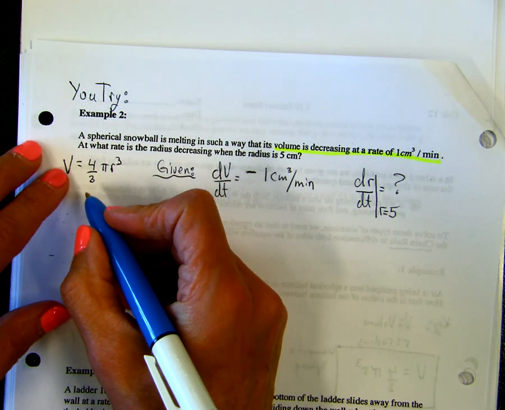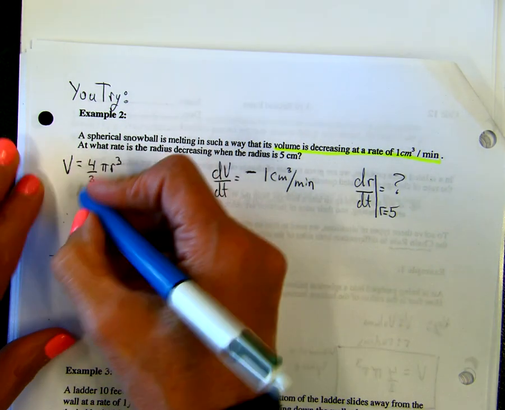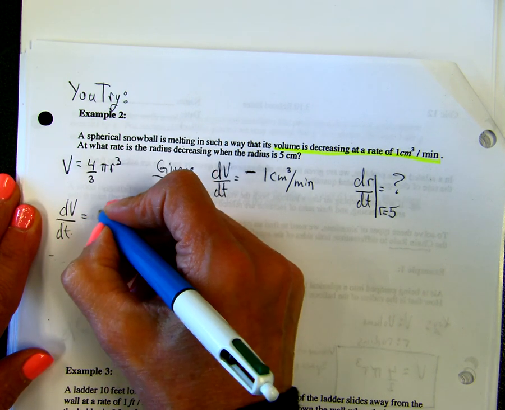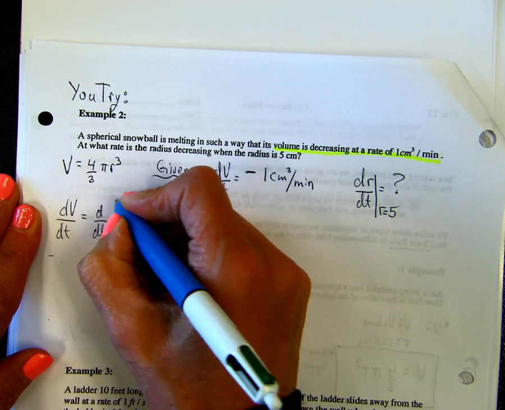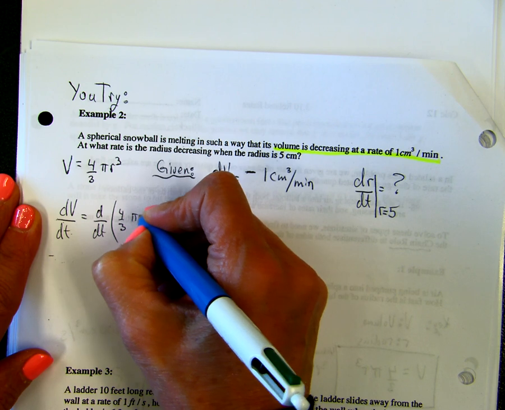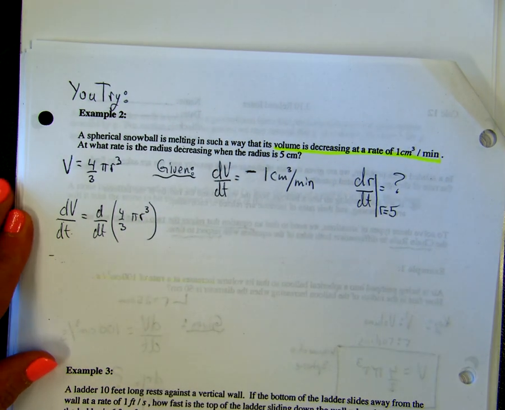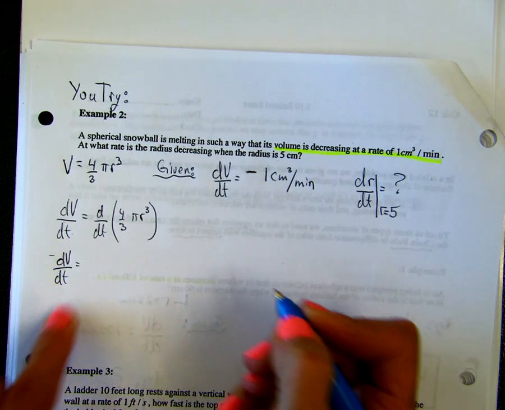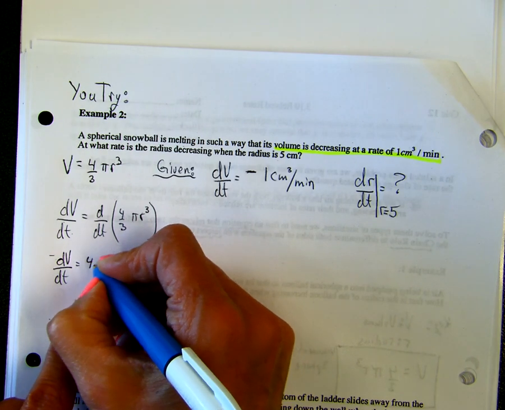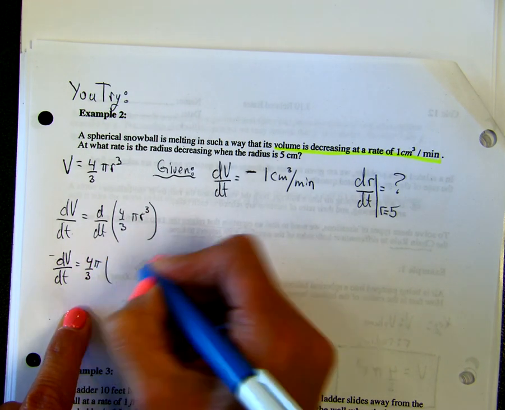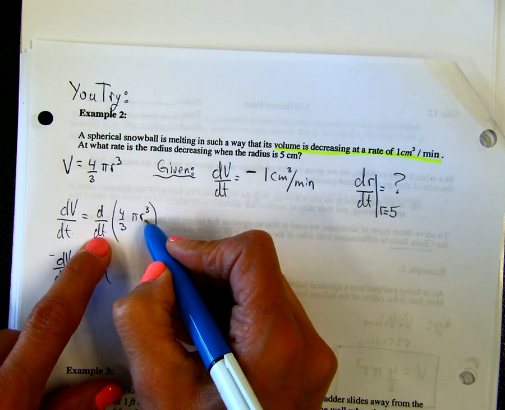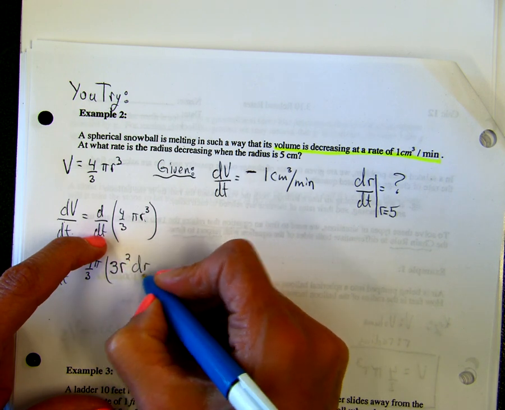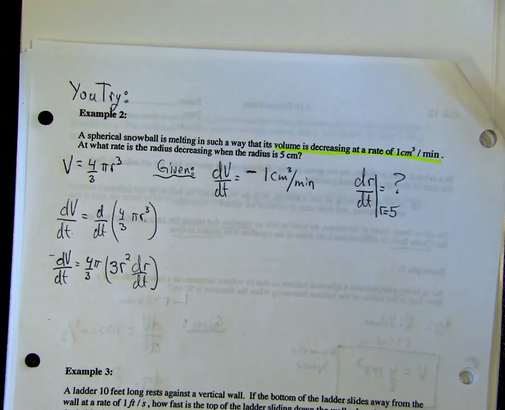So I'm going to take my formula, volume equals 4/3 pi r cubed, and I'm going to take the derivative with respect to time for both sides. The derivative with respect to time of 4/3 pi r cubed. So dV by dt, I'm going to leave that as my variable. The change in volume with respect to time is equal to, take the constant out in front, 4/3 pi times the derivative of r cubed with respect to time. The derivative of r cubed is 3r squared dr by dt, because I'm differentiating with respect to time.